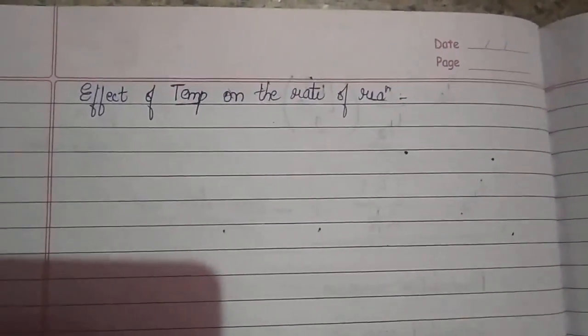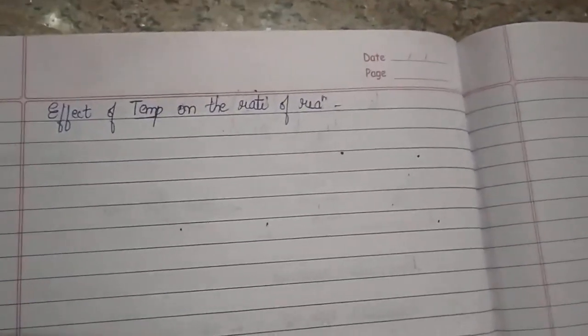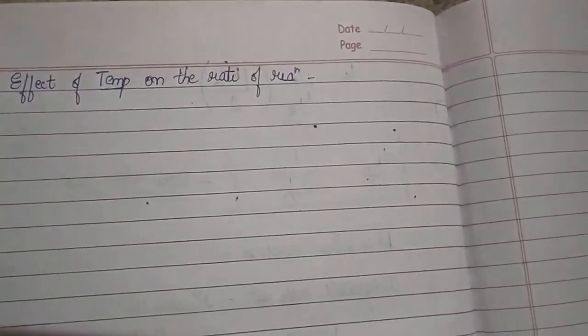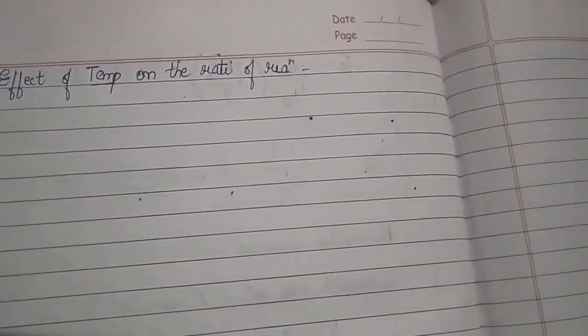If you remember, when I was dealing with the factors, I gave you the hint. What was that? As you increase the temperature, the rate of the reaction also increases.